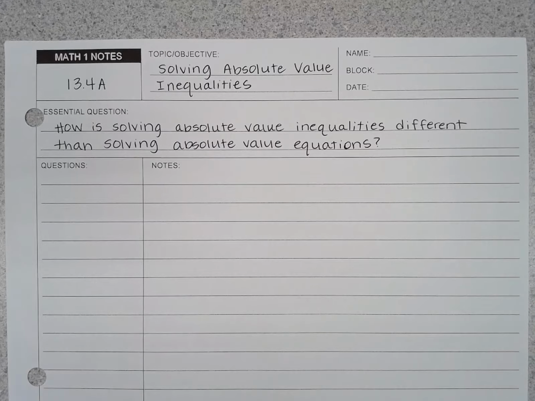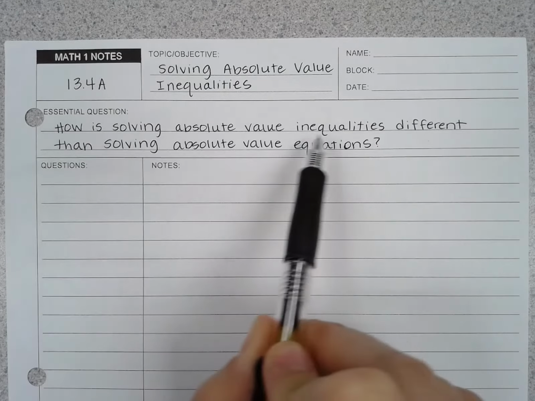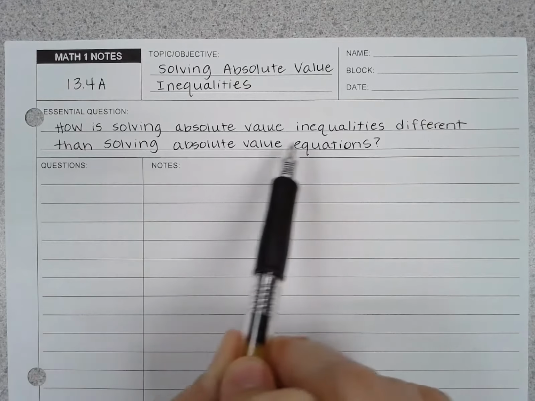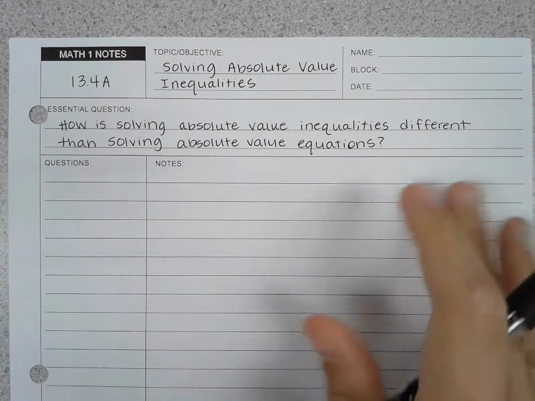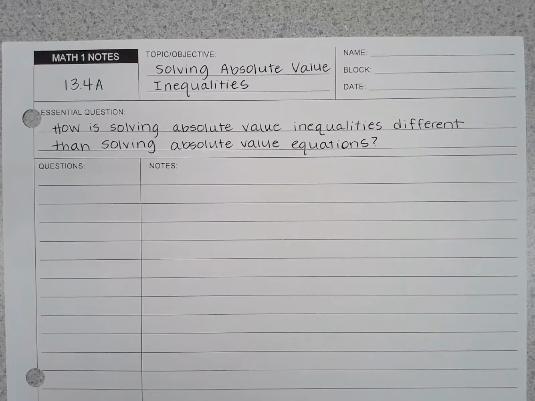We've solved absolute value equations, we've solved inequalities, but we've never solved anything that has both of them in it at the same time. So you're going to have to prepare mentally for the fact that these are going to have different rules in them than the other types of equations have had. This one says, how is solving absolute value inequalities different than solving absolute value equations? Remember, when we solved absolute value equations the past couple of days, we were splitting them off, making two, having one be positive and one be negative, and some of that will be true today, but there are also some differences in what we practiced today.